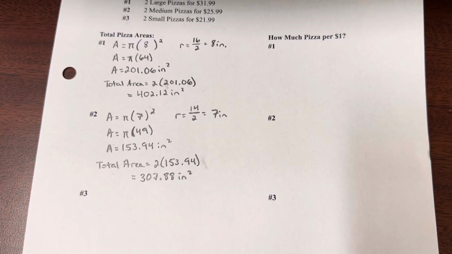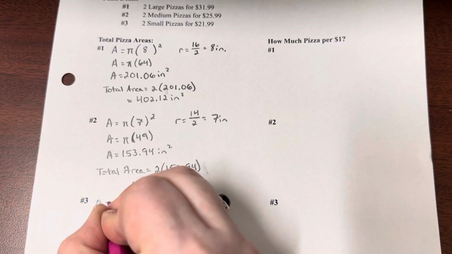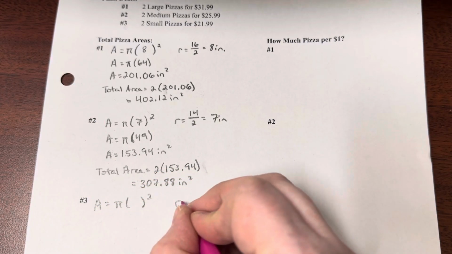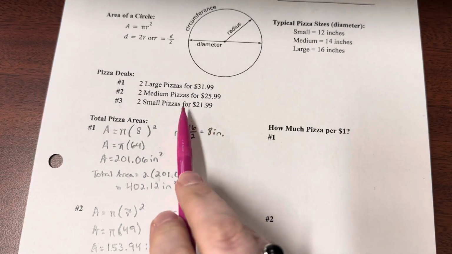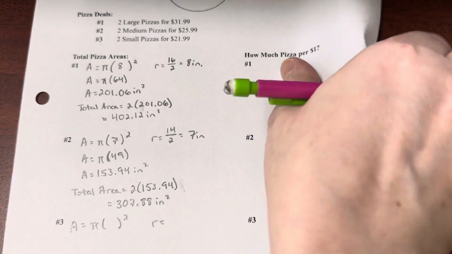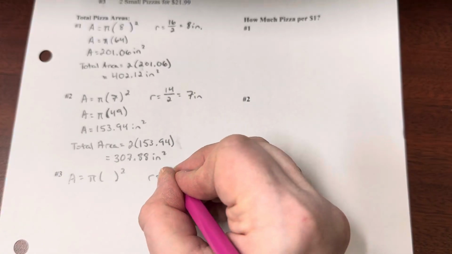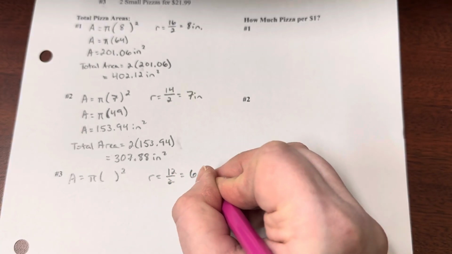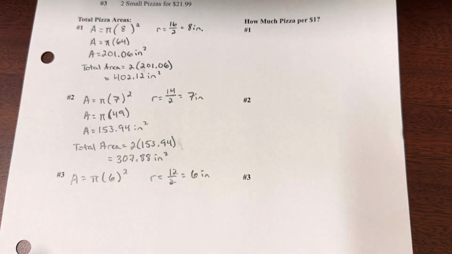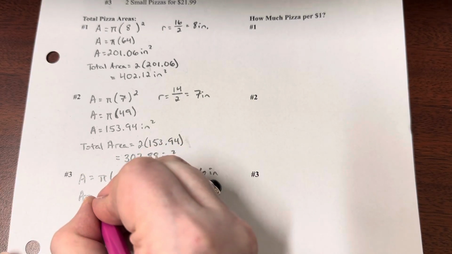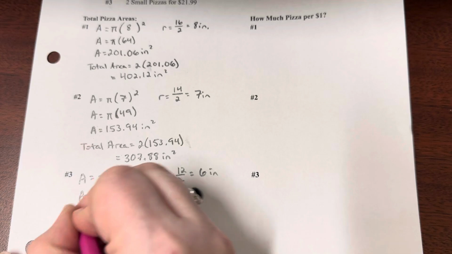And for our final pizza area, it's again, area equals pi times whatever my radius is squared. Find your radius first. And for a small pizza, I have 2 small pizzas in this deal. Small pizza is about 12 inches. So my radius is going to be 12 divided by 2, which is 6. Put 6 into your parentheses. All right, that would be about 36 pi.